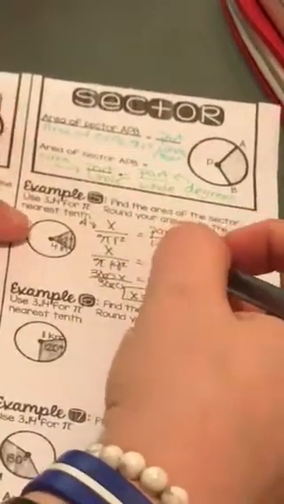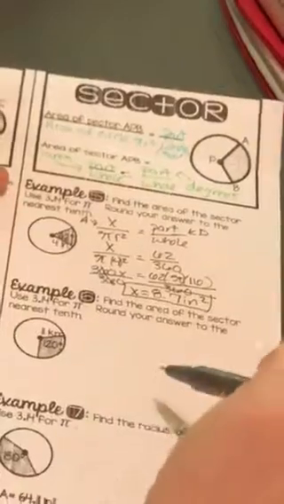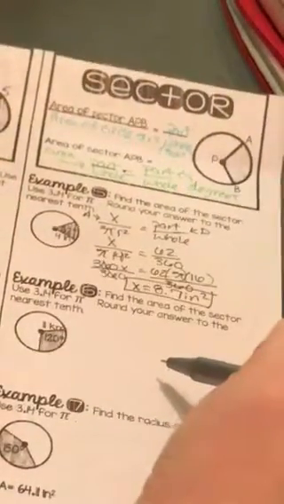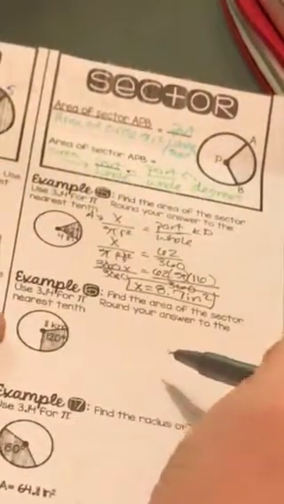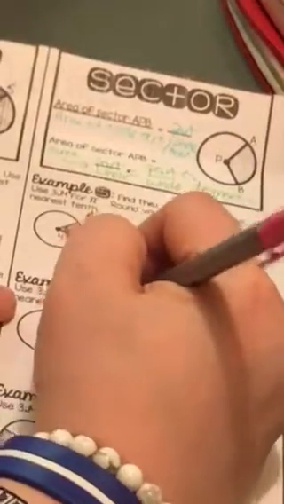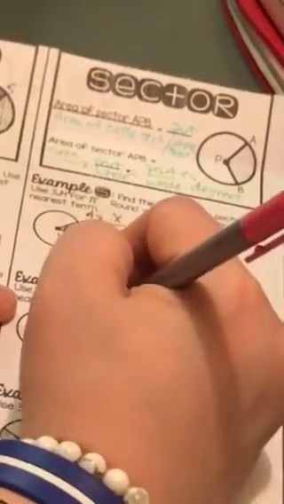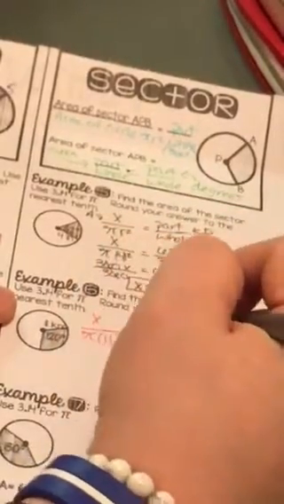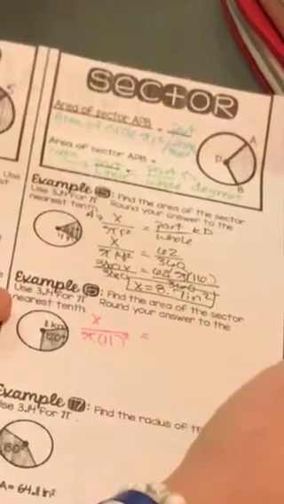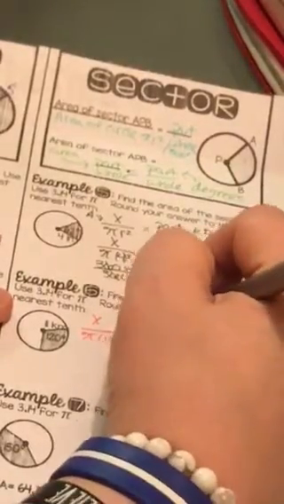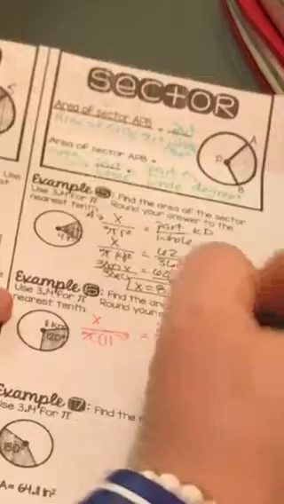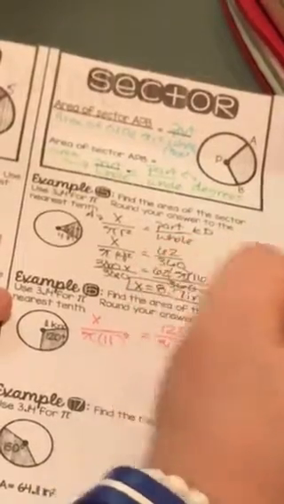Now, instead of writing this formula like I did up here, I'm going to just write using my formula. So I'm going to have x over pi 11 squared equals 120 over 360. Okay, everyone have that?